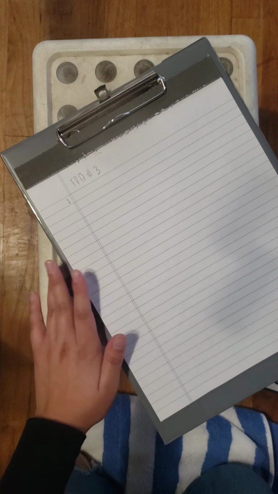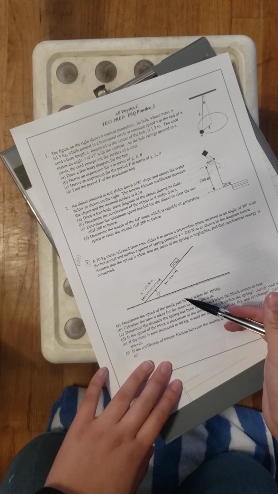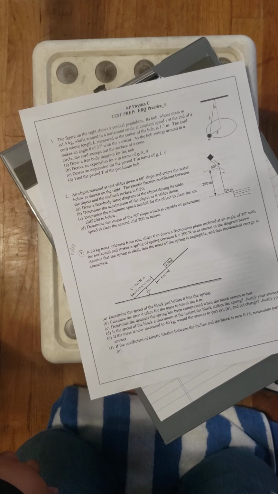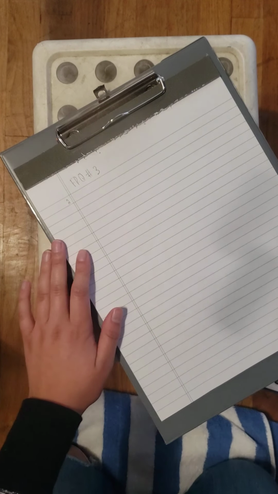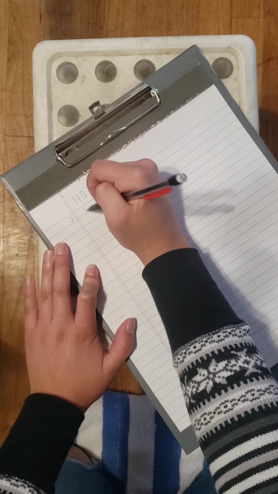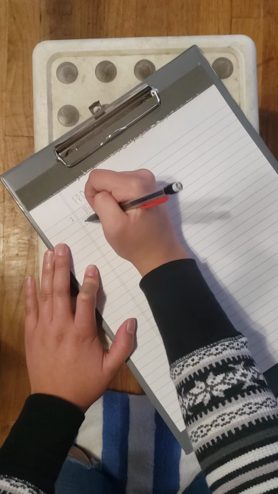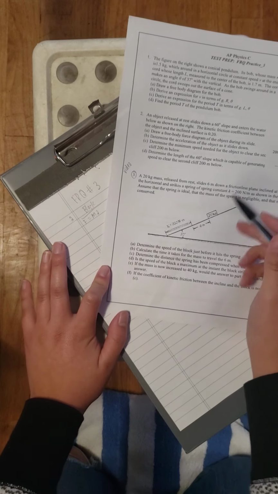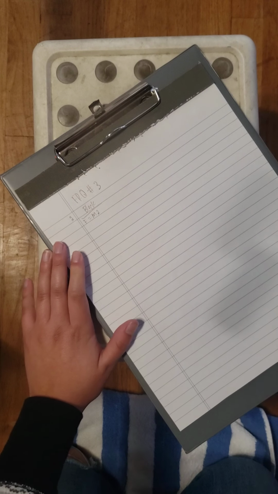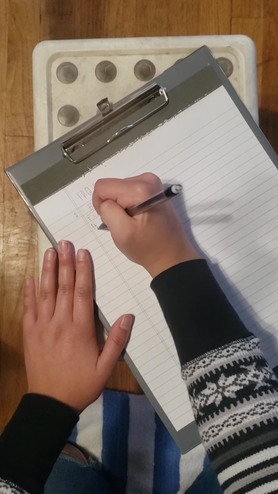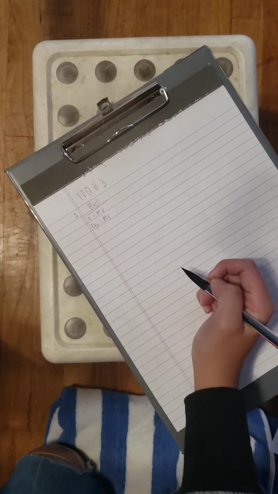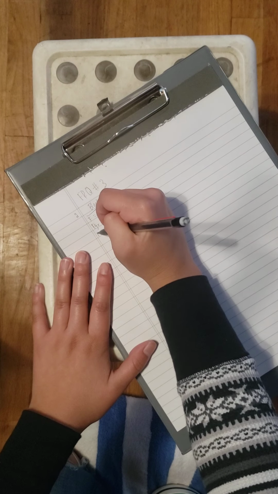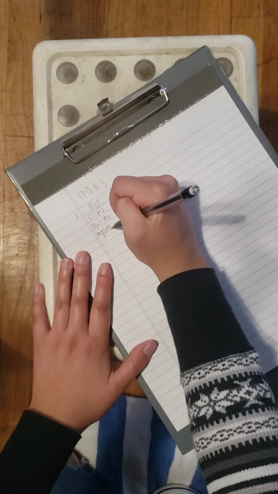So, we see that the block is on an incline. So what we can do is first find acceleration, because we can set up F equals ma for the block, and our F will be our FGX. So we have FGX equals ma, and FGX is mg sine theta.